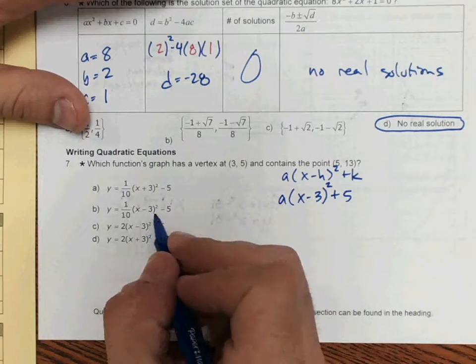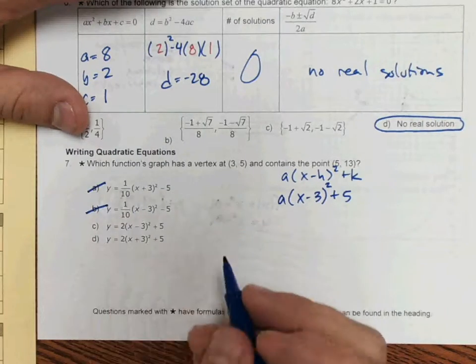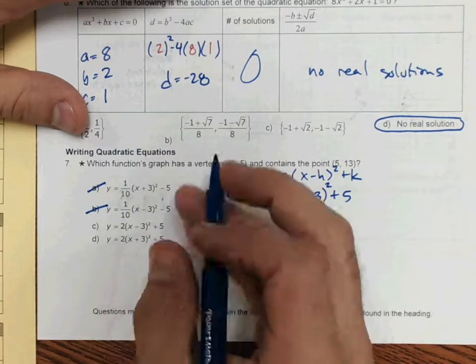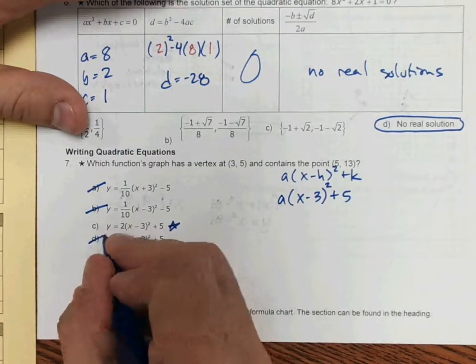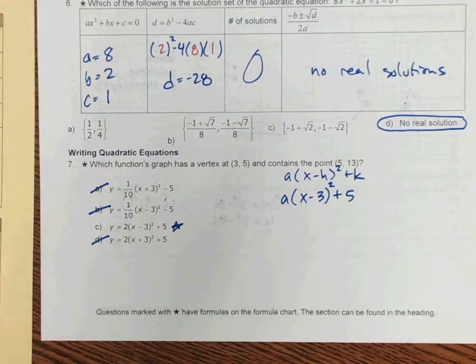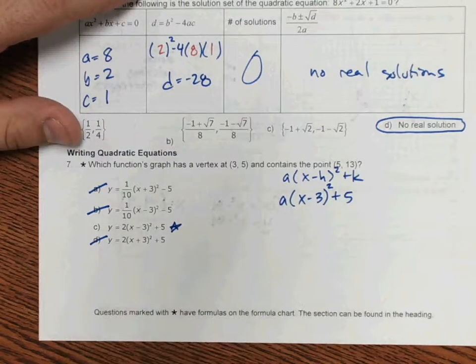So I've got a minus 3 minus 5, that's out. I've got a plus 3 minus 5, that's out. I've got minus 3 plus 5, that's a possibility. And I've got plus 3 plus 5, that one's out also. So I don't even need to actually check this. I'm going to anyway. C should be the only correct answer.